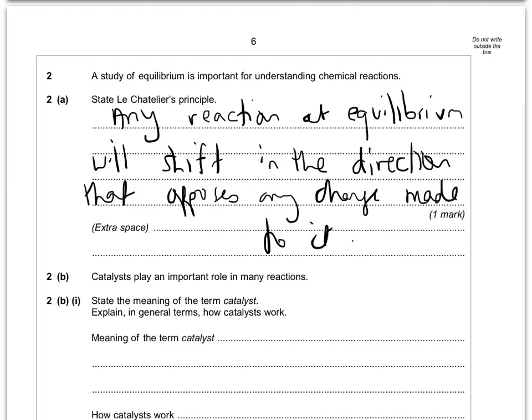Or something of that ilk. The important points here are to say the reaction at equilibrium, saying that it will shift in direction, and saying this opposing. And this is the case where you can say this general change. When you start talking about specific changes, you have to point out those specific changes.